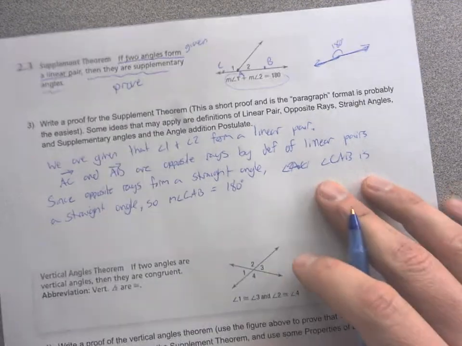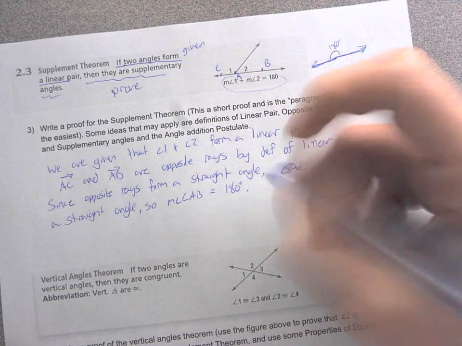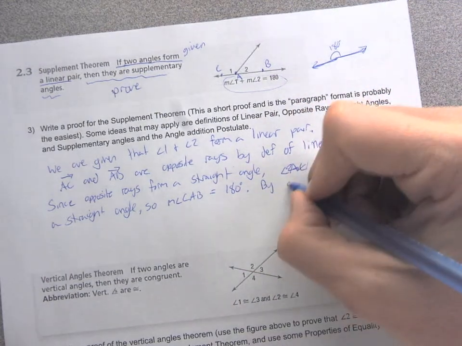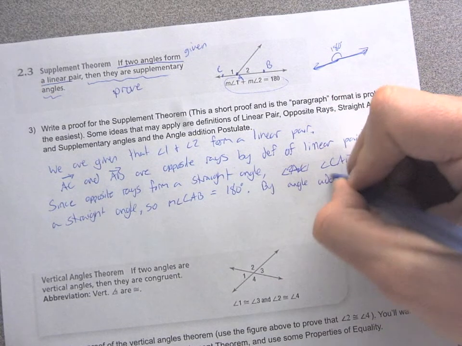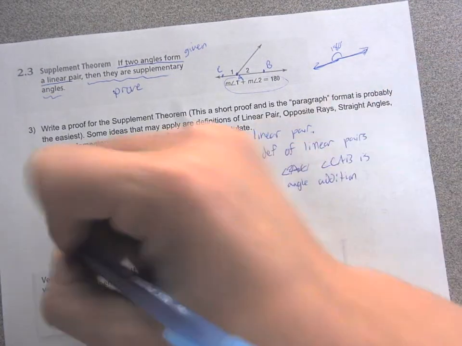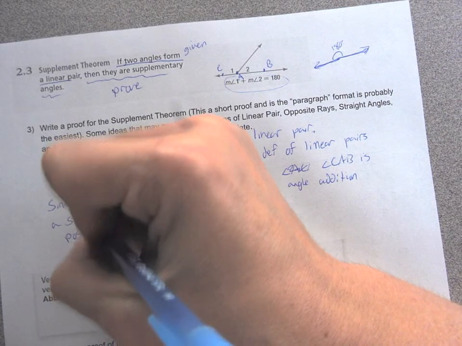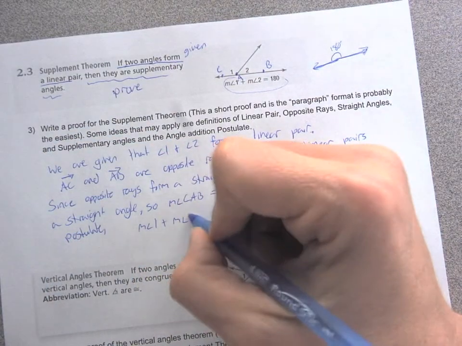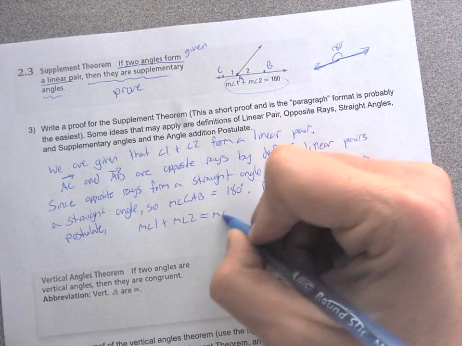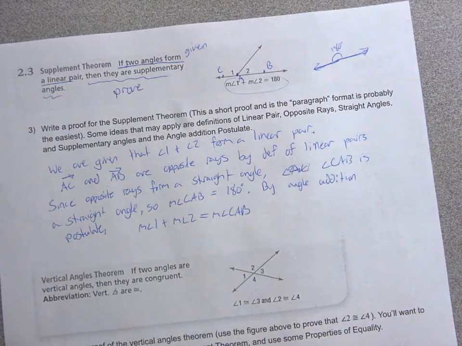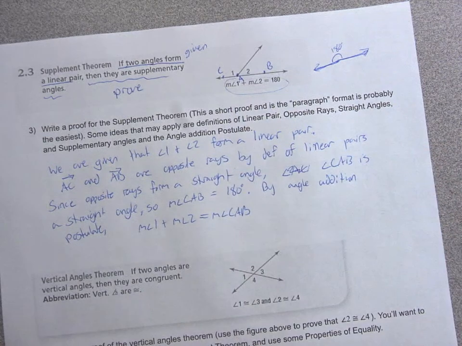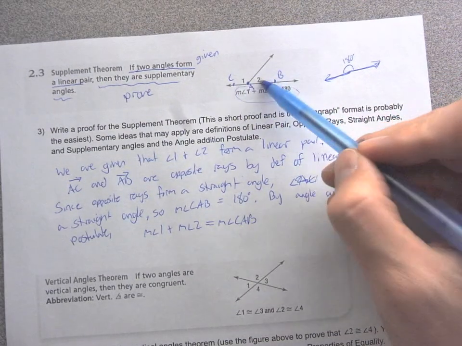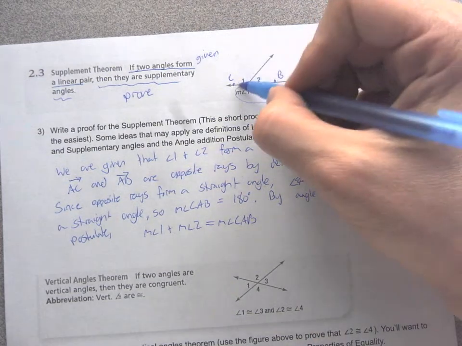Okay, so from there, we are going to use the angle addition postulate. By angle addition postulate, the measure of angle 1 plus the measure of angle 2 equals the measure of angle CAB, because these two angles form that bigger angle. So again, angle addition postulate says the measures of the two smaller angles add to the measure of the big angle.